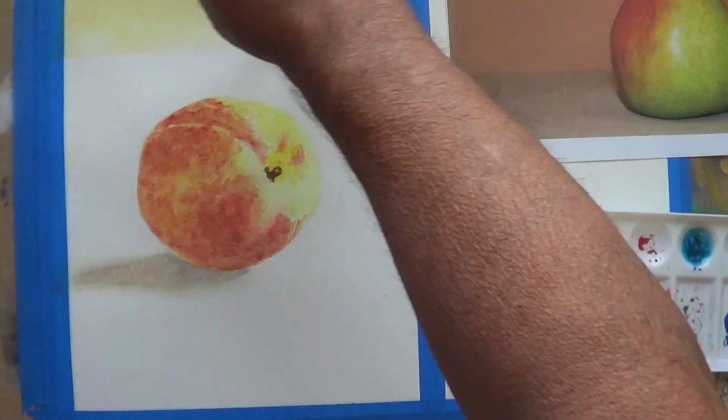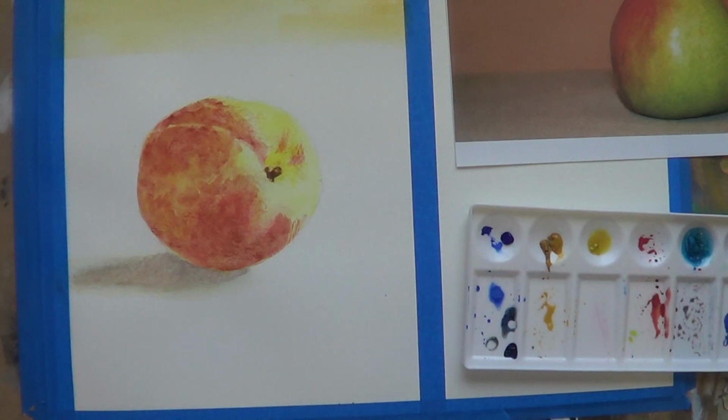So I'm going to let that dry a little and soak into the paper. And then I'm going to layer a little green on it so that it has that layered look. And it won't be a real mechanically even surface. Because after all, your peach is not looking that way. It's got a lot of texture in it.